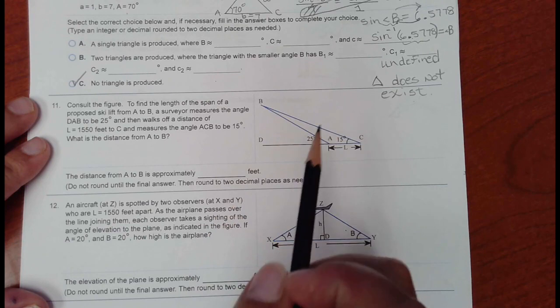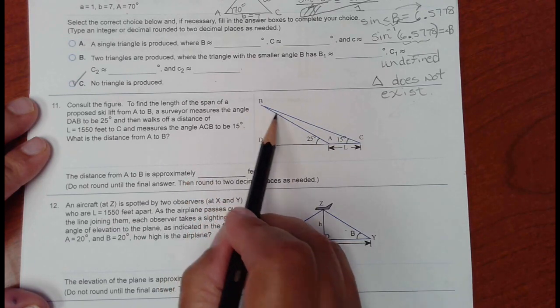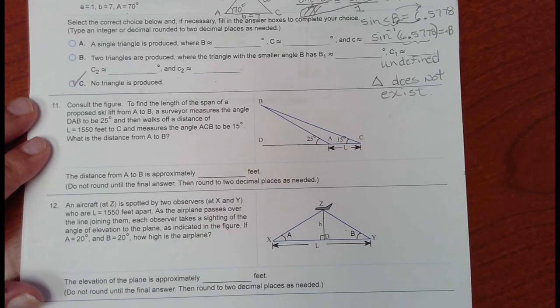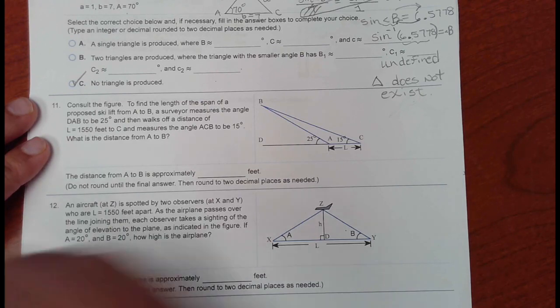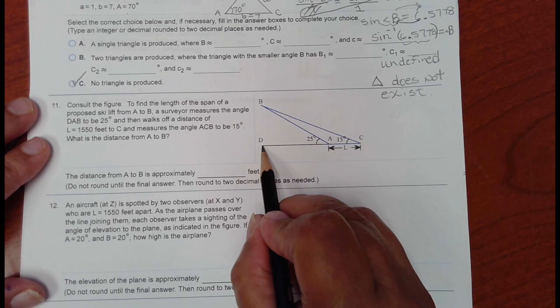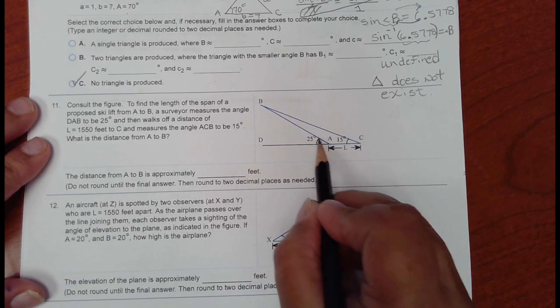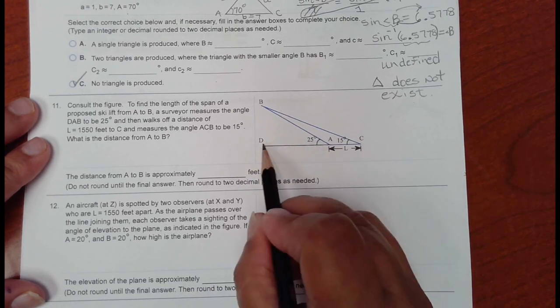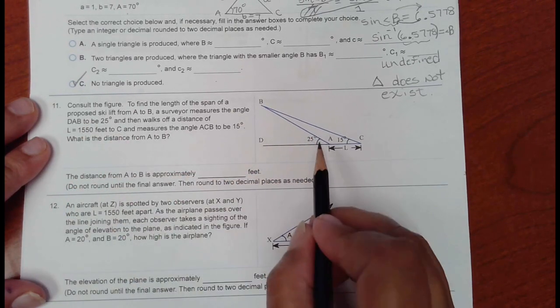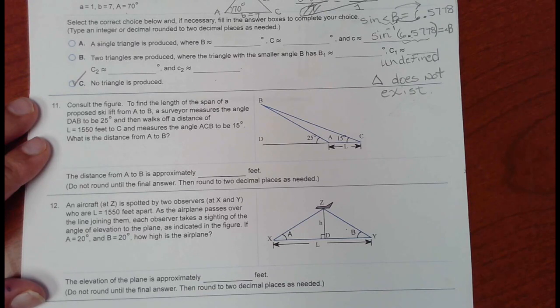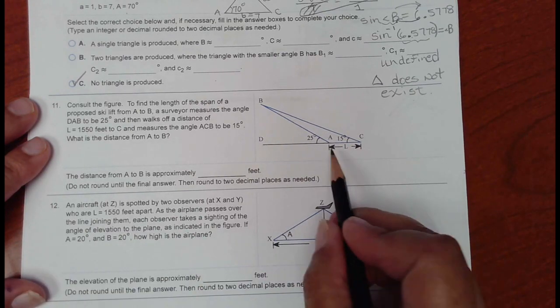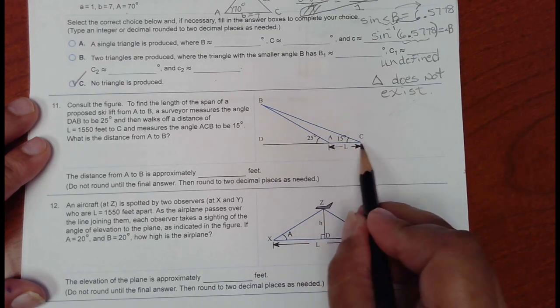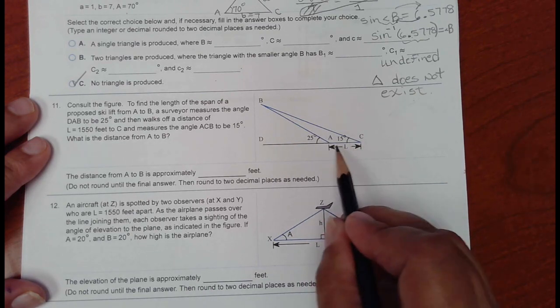A surveyor measures an angle called DAB. That means you go to D, then to A, then you turn to go up and travel to B. That's that angle right in there, DAB, 25 degrees. They've labeled it for you. And then walks off a distance of L equal to, and they've already labeled the L, that's one side of this triangle, 1,550 feet. So let's go ahead and put that in there.